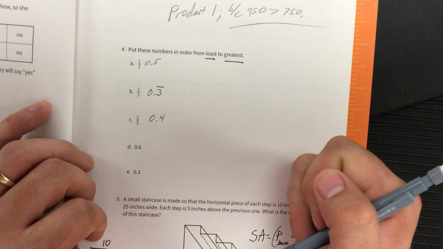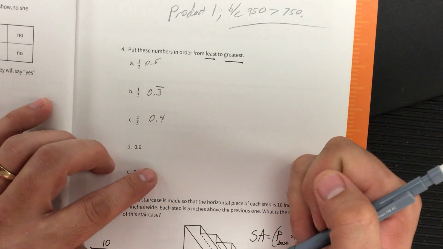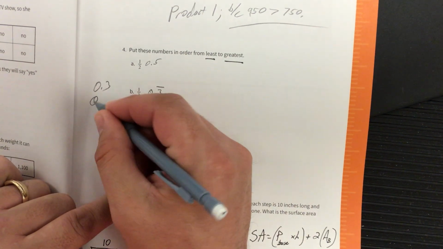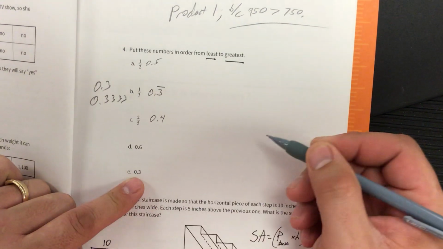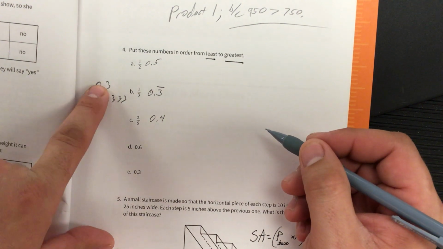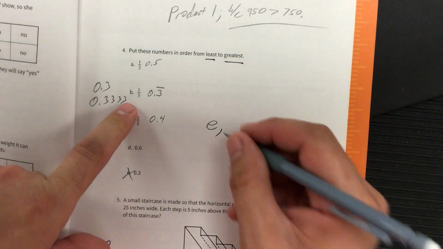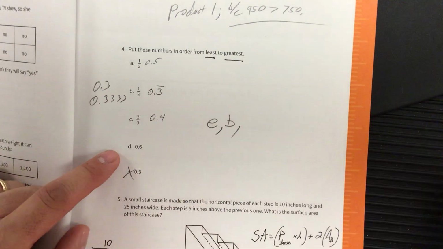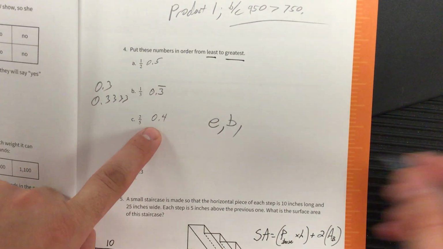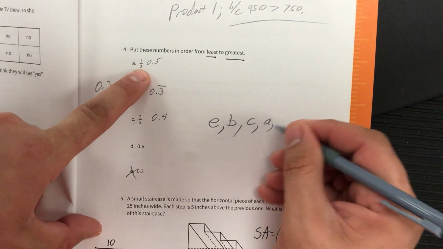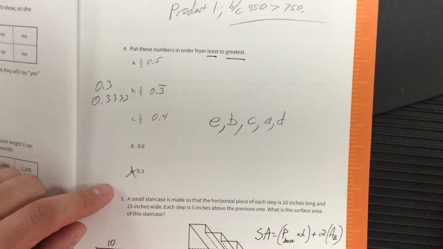Okay, so looking at these numbers then, which one is the smallest? D. No, that's the largest. So there's 2 0.3s. So is 0.3 or 0.3 repeating smaller? 0.3. So E should be first. And then B. And then C. Then A. And then D. That's the order you should have.